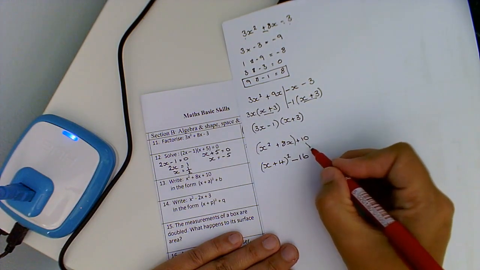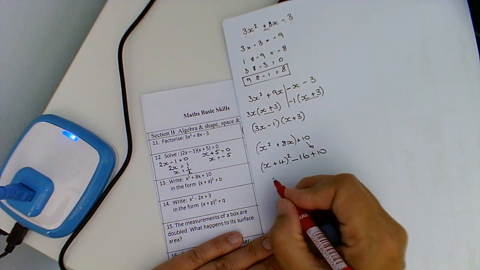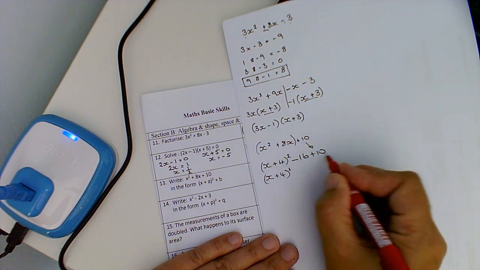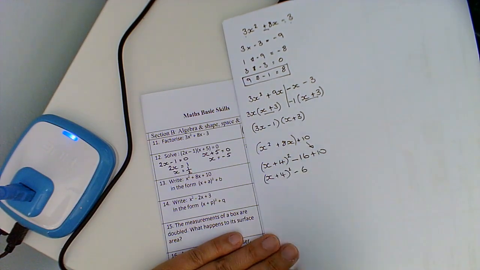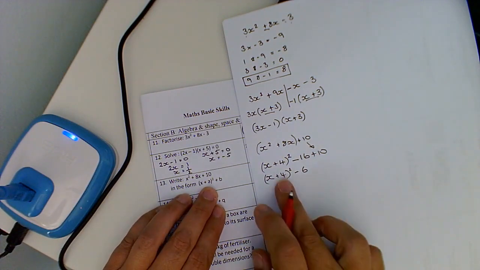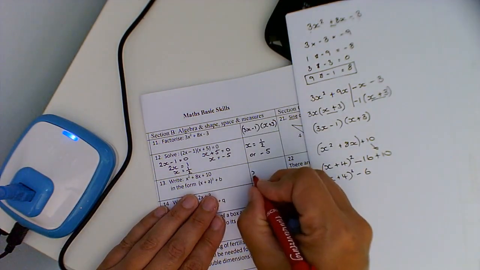We now need to bring down the final number here, which was plus 10, and group them together. So we get x plus 4 squared minus 16 plus 10 is minus 6. So that's now in the form x plus a, so a is 4 and b is minus 6.